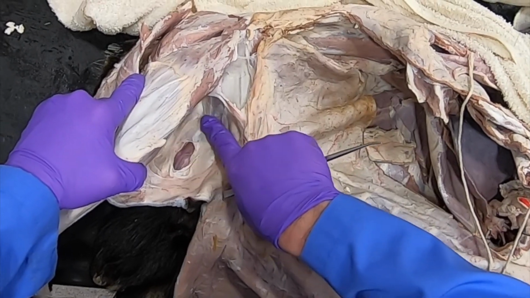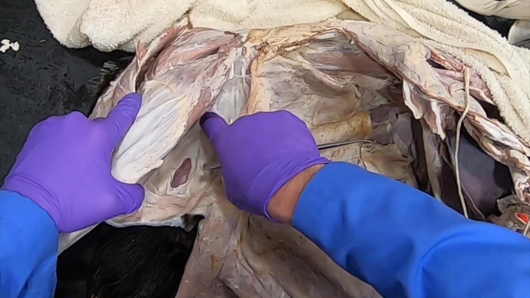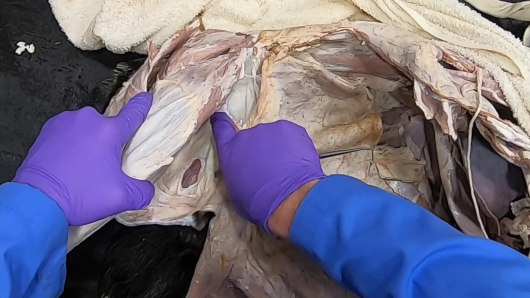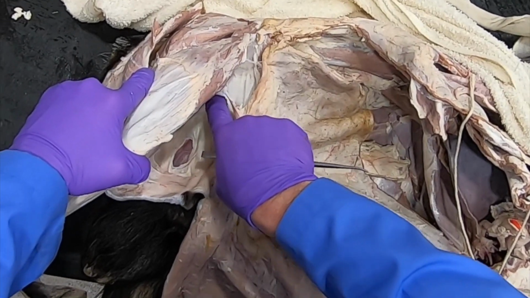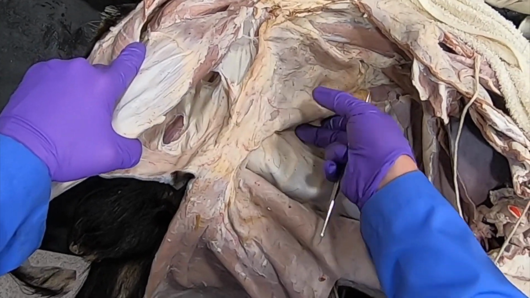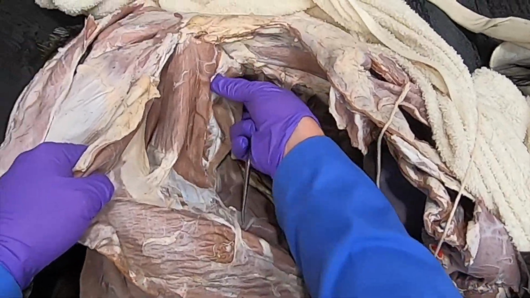If we follow that aponeurosis of the external abdominal oblique back up in here, and we find its caudal border right there, that's going to be the inguinal ligament. Okay, now let's open up the abdomen this way.